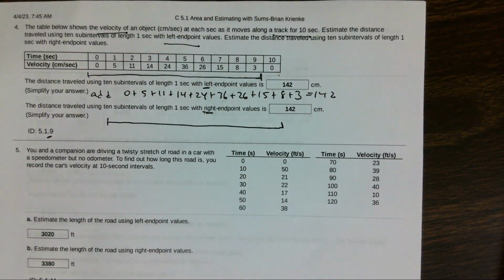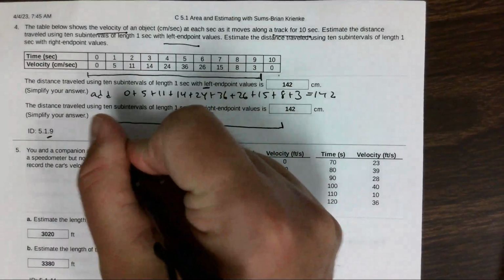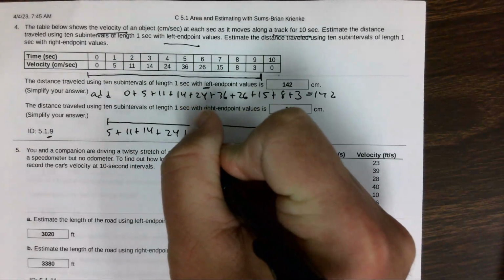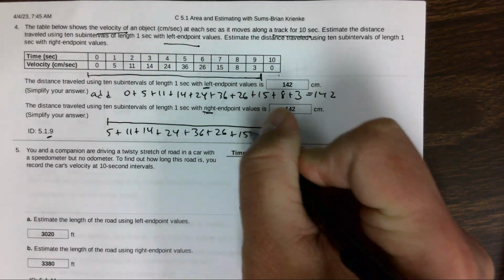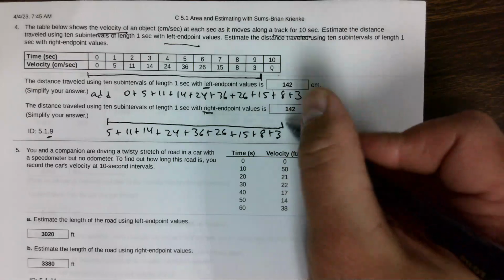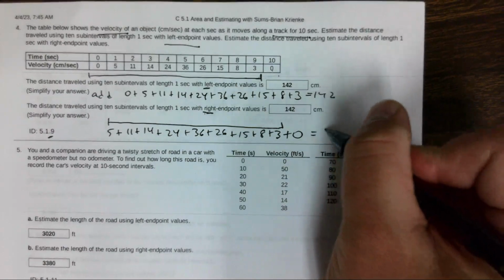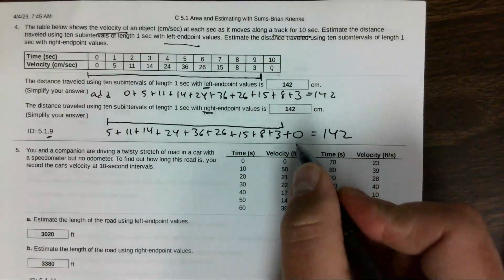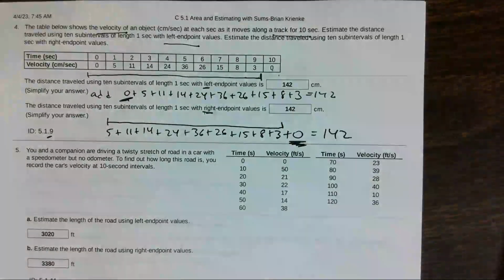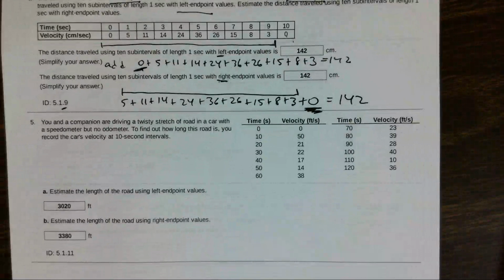I'll still do the work: 5 plus 11 plus 14 plus 24 plus 36 plus 26 plus 15 plus 8 plus 3. Now you're using the plus 0, just for emphasis. So this is the difference. Okay, so you do get the same answer.